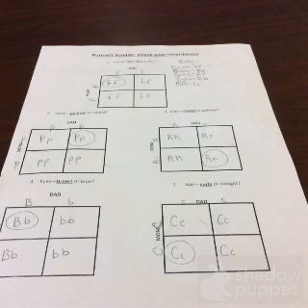A Punnett square can help predict what the phenotype and genotype of an offspring can be. In this Punnett square, it shows the possible genotypes for an offspring.